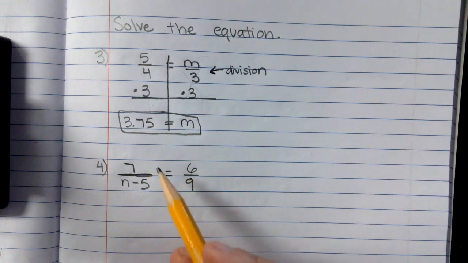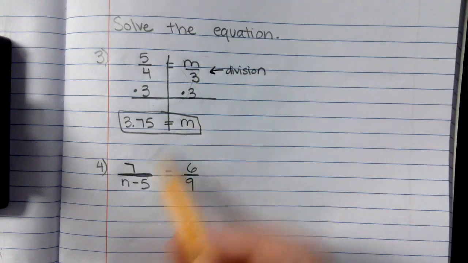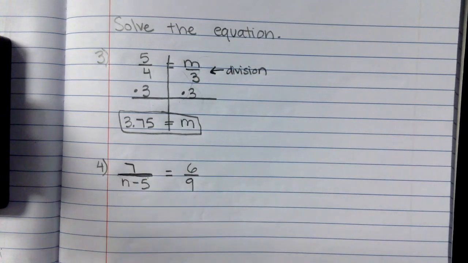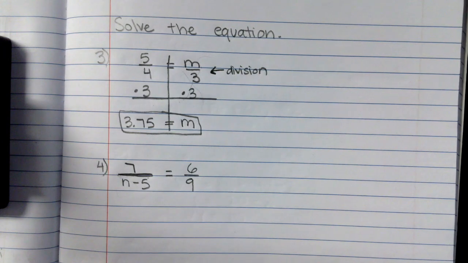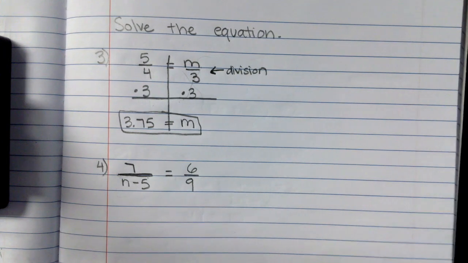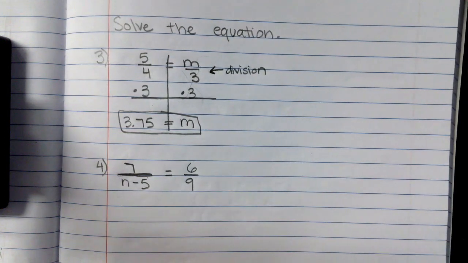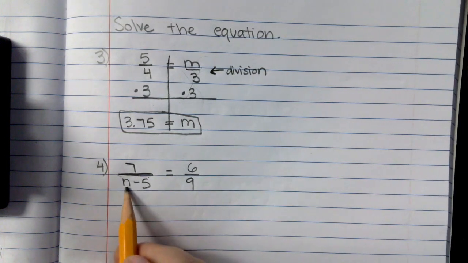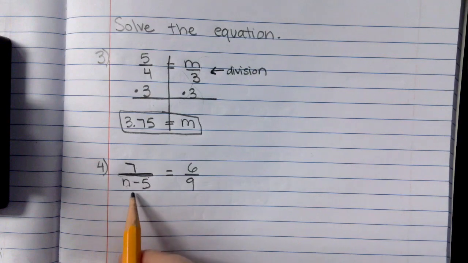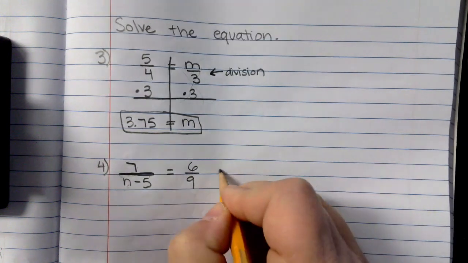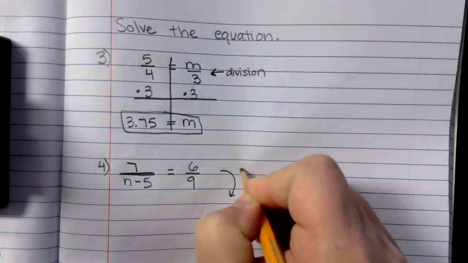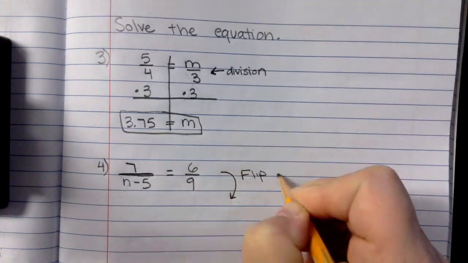So the first thing we want to do is we're going to flip everything over. And then that way our variable is in the numerator and we can deal with that a little bit easier. Some teachers might teach you how to multiply both sides by the variable, and that's fine. It works. But for the axis of ease, here's another way of doing it.